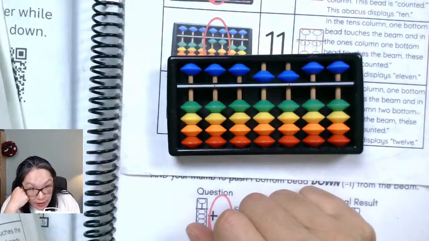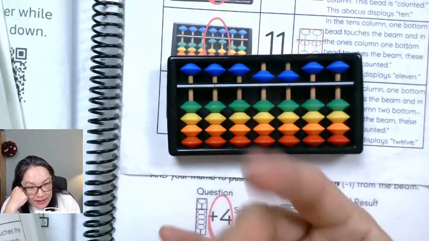Works like a Soroban, thumb is on the... oh, yeah, I've seen that.